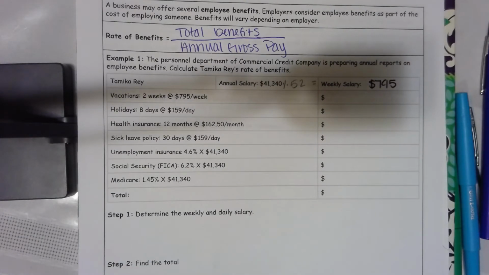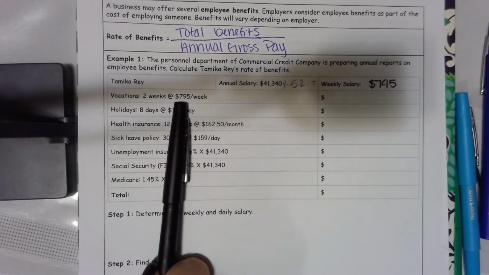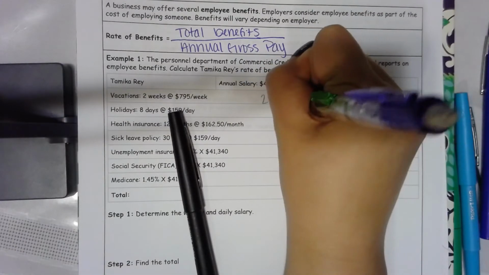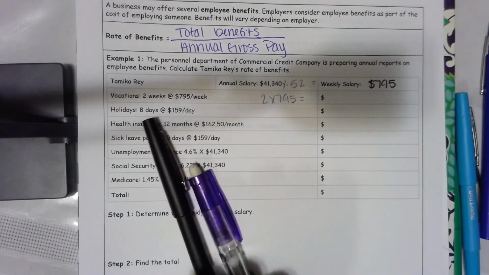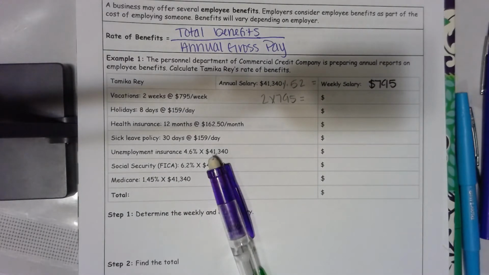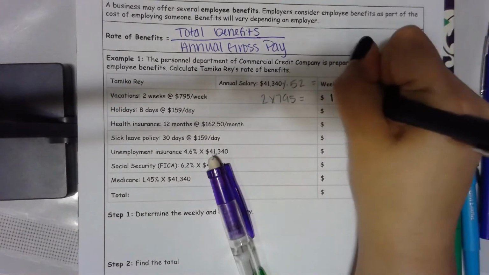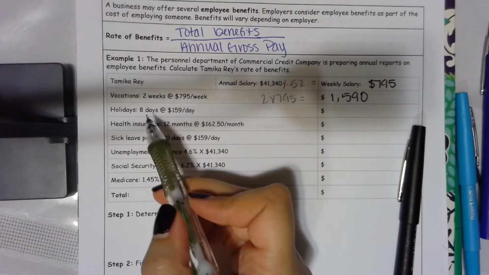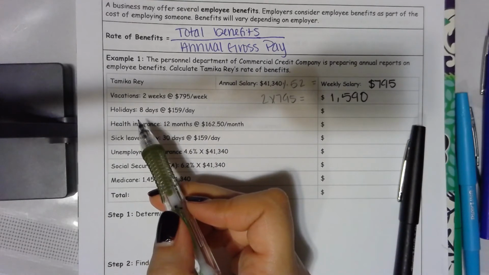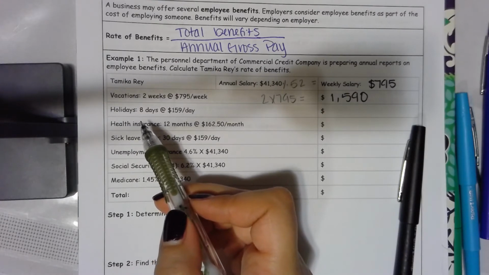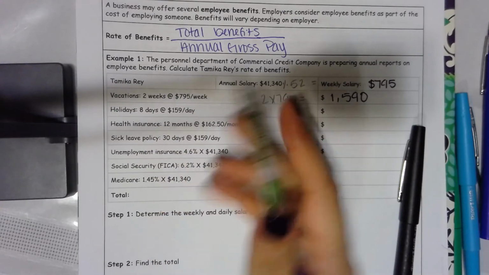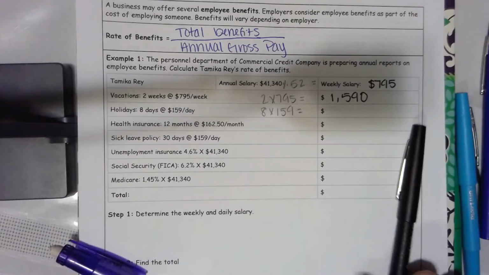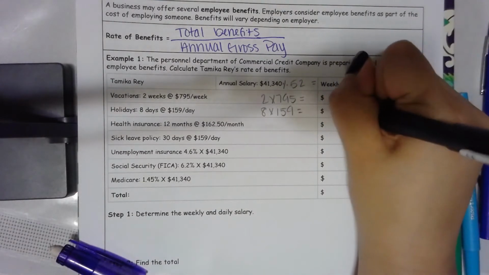So if she's getting vacations at 2 weeks for $795 a week, you would just do 2 times $795, which is going to give you $1,590. And then if you have 8 holidays at $159 a day, that means they're going to pay you for 8 days of holidays at $159 per day. Then the total amount, 8 times 159, is going to give you a total of $1,272.